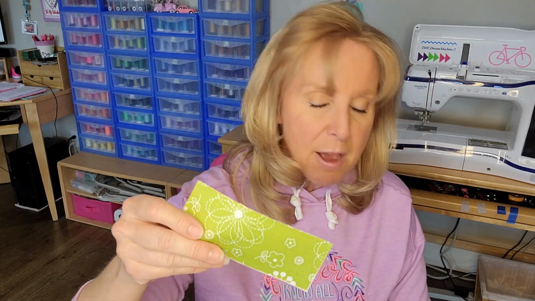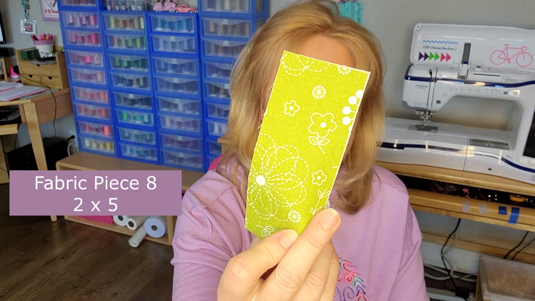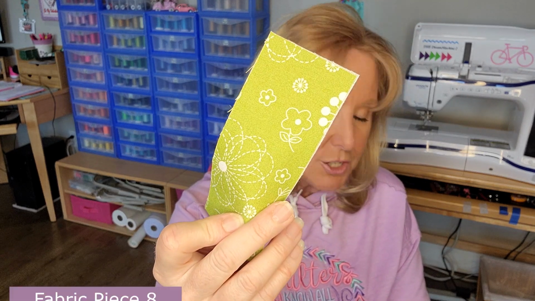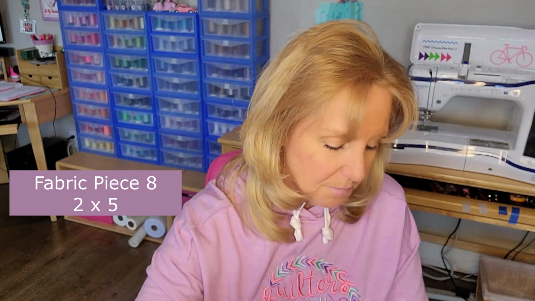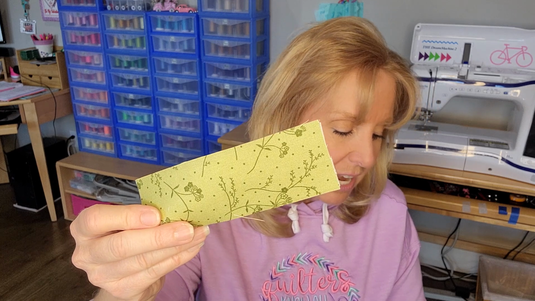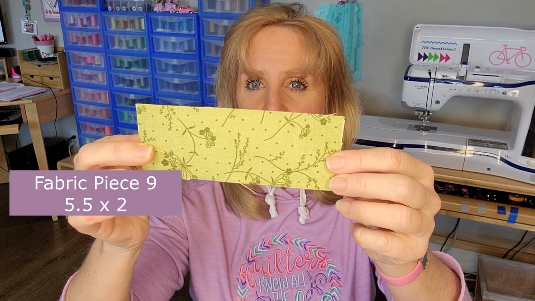And then fabric 8 is 2x5, and it's that lime green doodle. Maybe apple green is probably a better word. Apple green, 2x5 in fabric 8. And the last one is 5.5x2, and it is the green with flowers on it. So that is for log cabin 2. So that's all 3 of those.